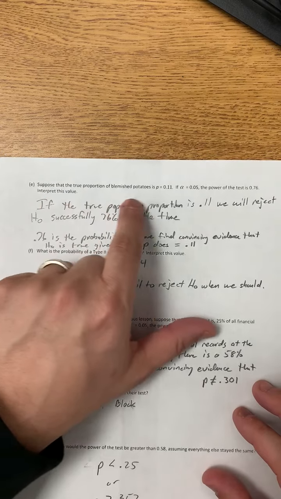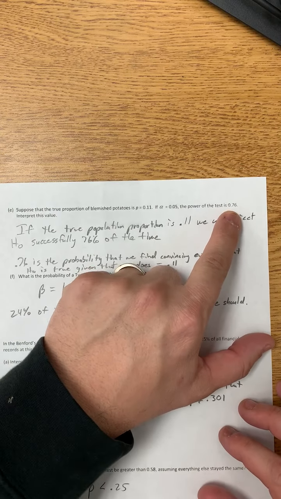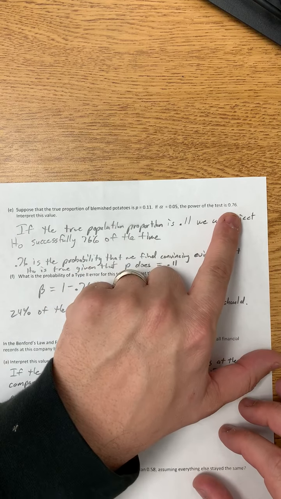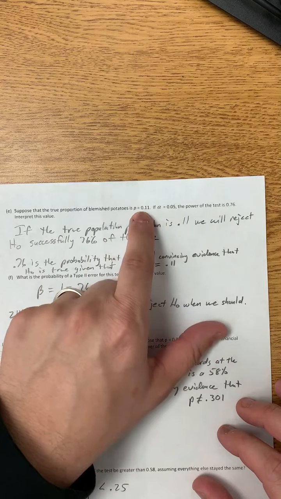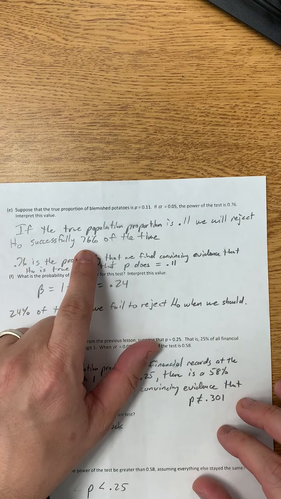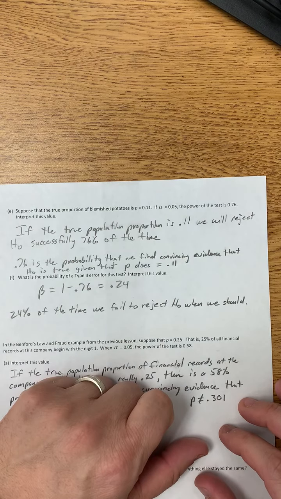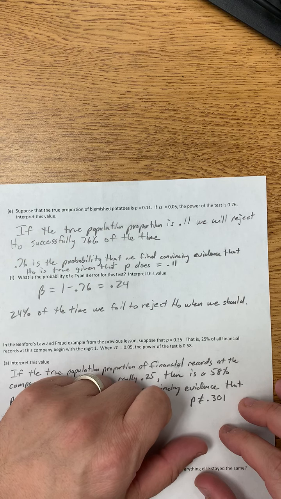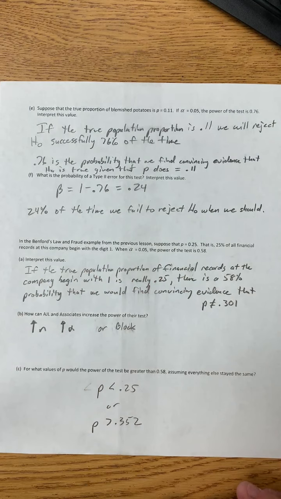So it says, again, we got all this great stuff, and it says the power of the test is 76.76. Okay, interpret this value. So if the true population is 11%, we will reject successfully 76% of the time. And then I have a different way to write it. So basically, one way that came in my brain and one way that was the textbook, and I don't even remember which one's which anymore.